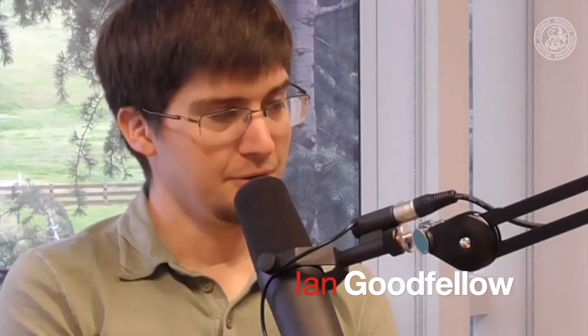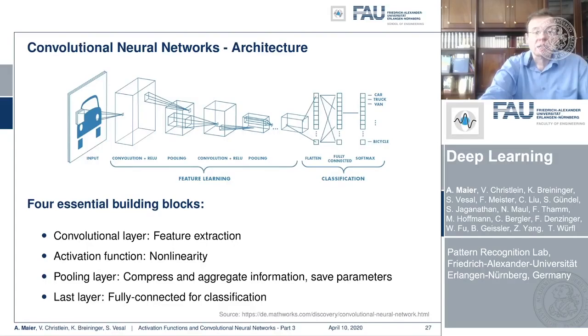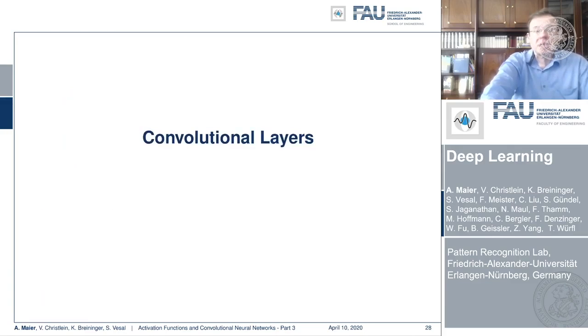Deep learning is any kind of machine learning that involves learning parameters of more than one consecutive step. So we need convolutional layers, we need activation functions, we need pooling to get the abstraction and to reduce the dimensionality, and then in the last layer, the fully connected one for classification. So let's start with the convolutional layers.